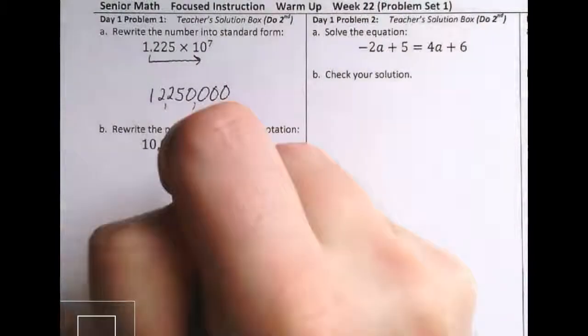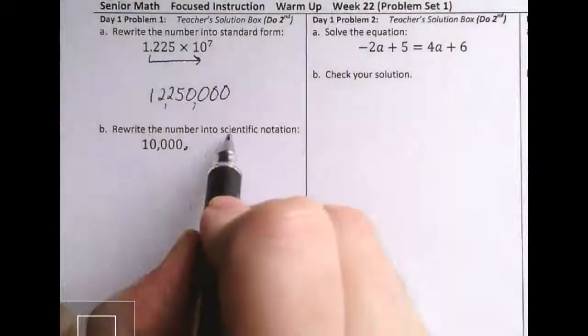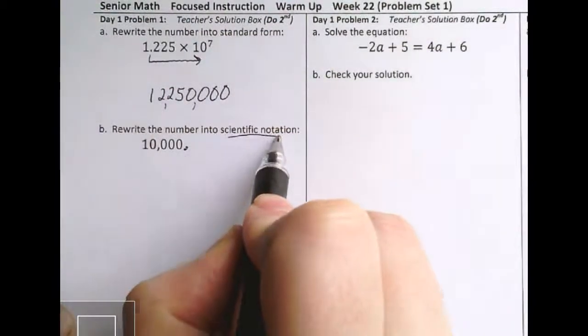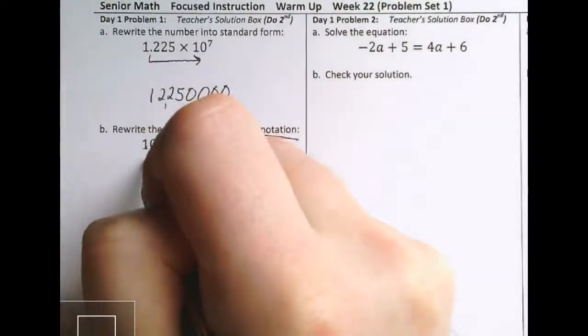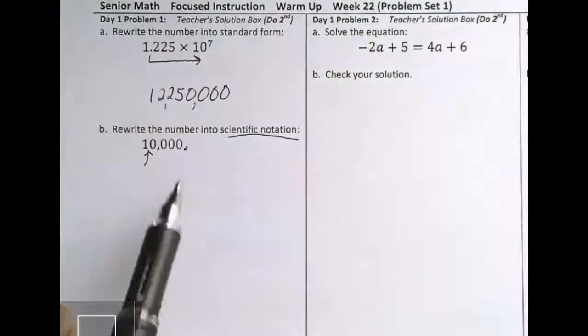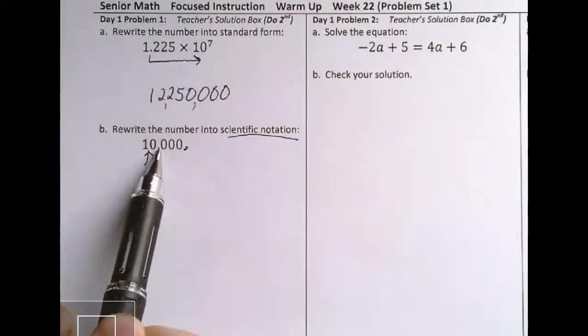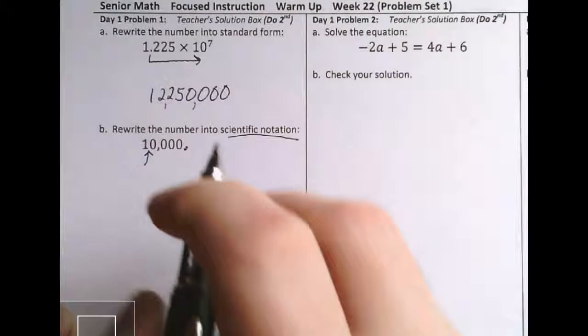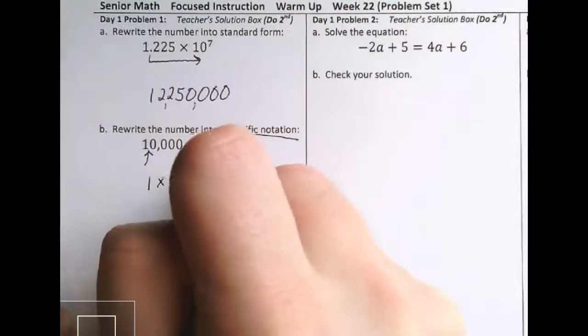This is 10,000 and it has a decimal point at the right end right now. Numbers that are in scientific notation always have only one digit to the left of the decimal point. We need to put the decimal point here. So that's going to require moving the dot 1, 2, 3, 4 spots. That will create 1 and then times 10 to the 4th power.